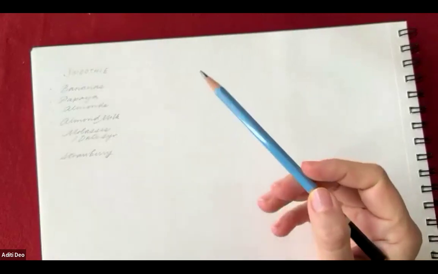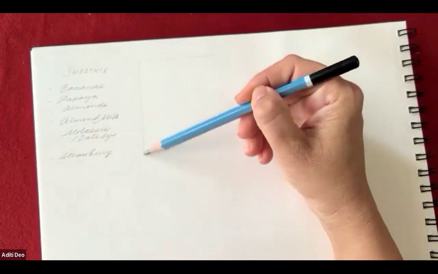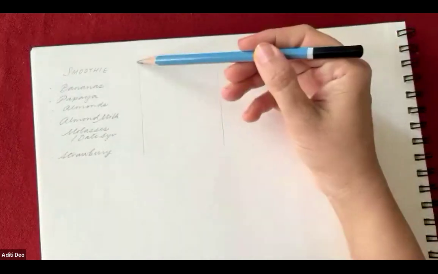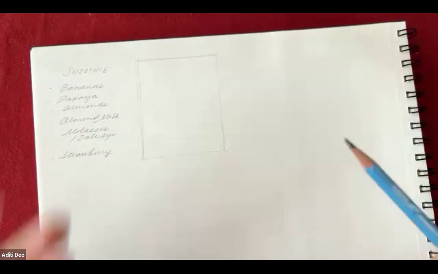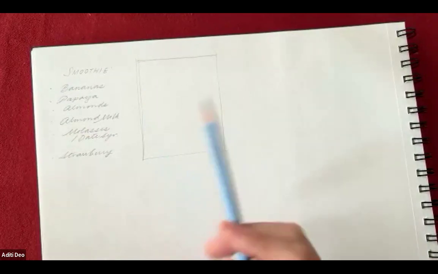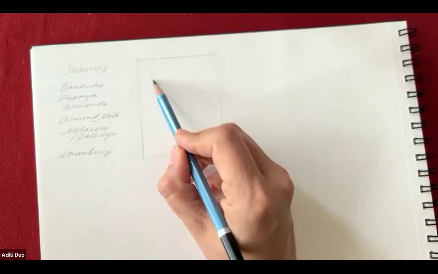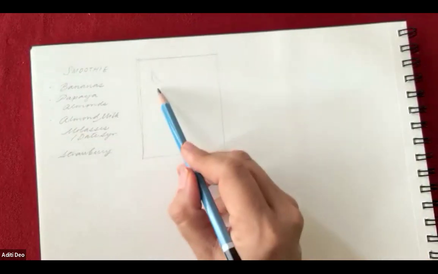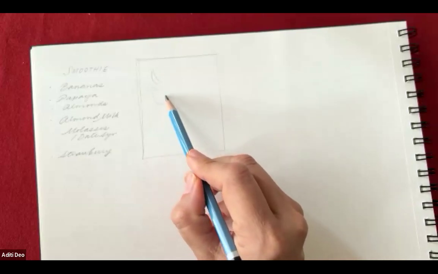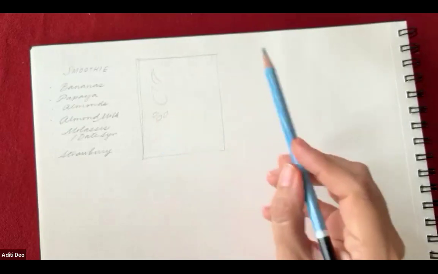Okay, so now for the composition. Your starting point can easily be your most familiar composition. So if you write from top to bottom like that, then you can also draw top to bottom, let's say. So you will draw bananas here, maybe you can draw papaya here, almonds here, you could have almond milk.